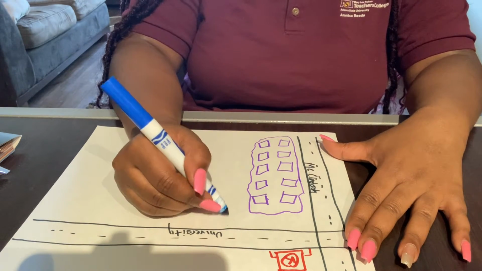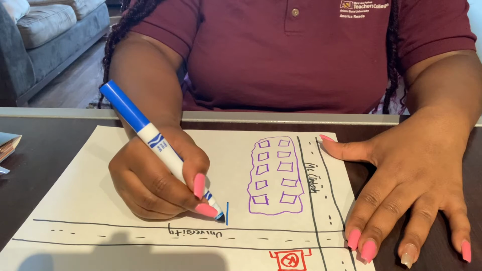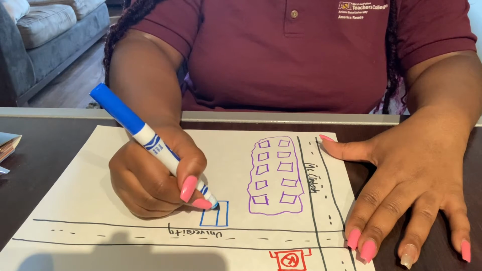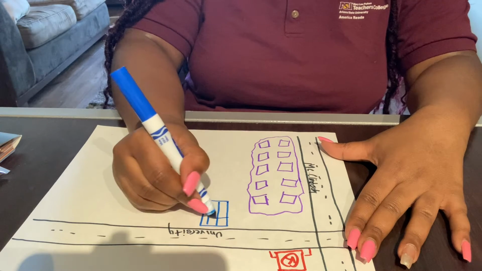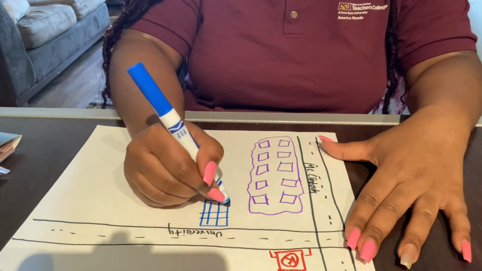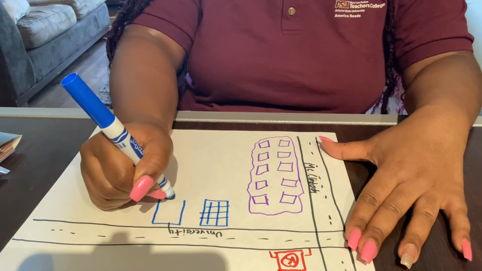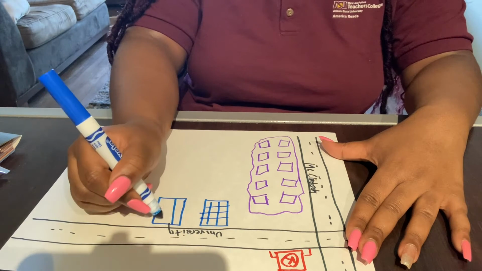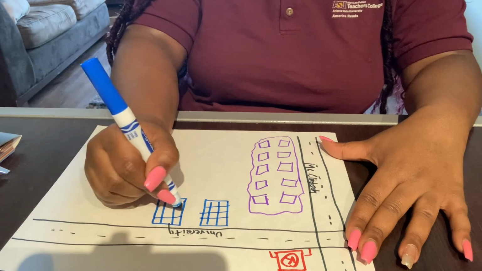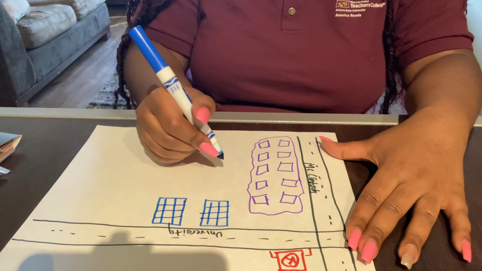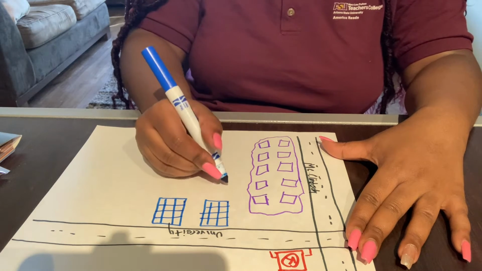So the buildings are more on the streets. And literally right behind the building, there's some houses. So we're gonna draw houses.